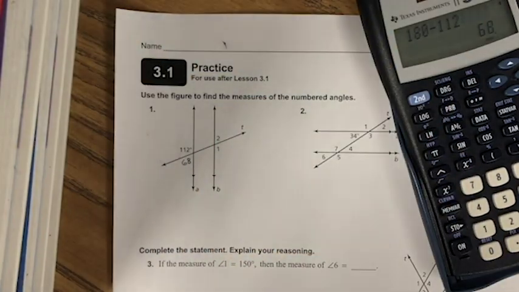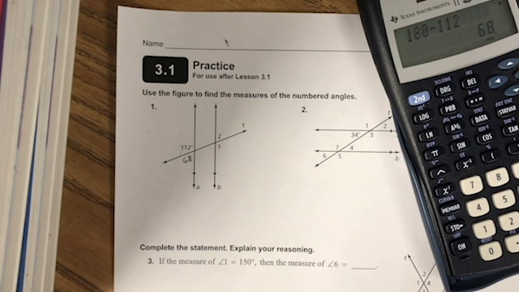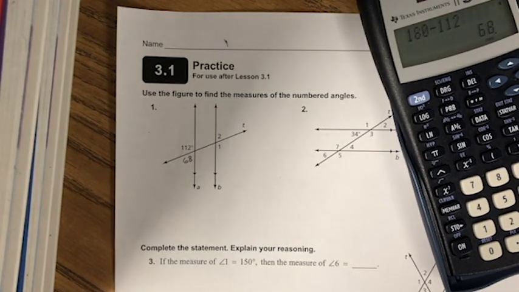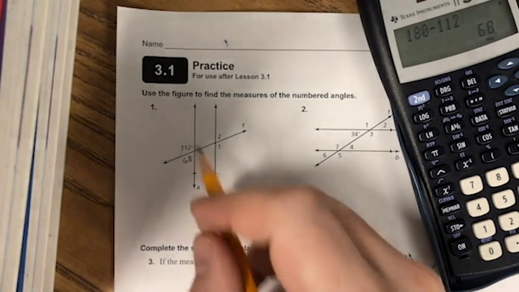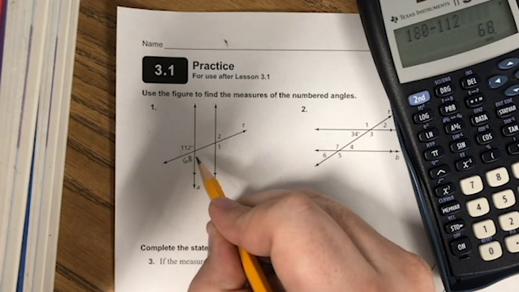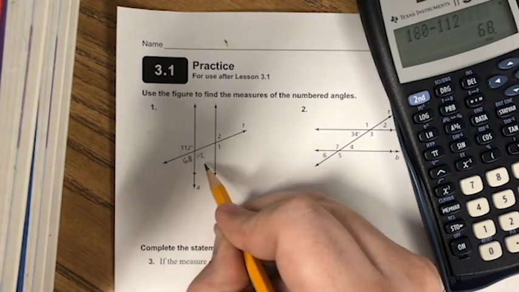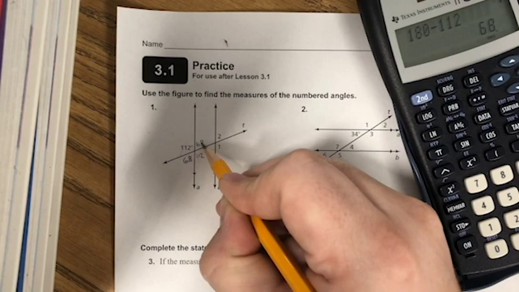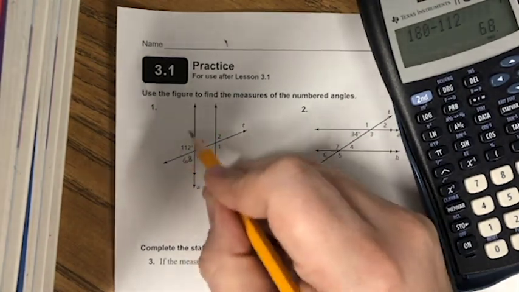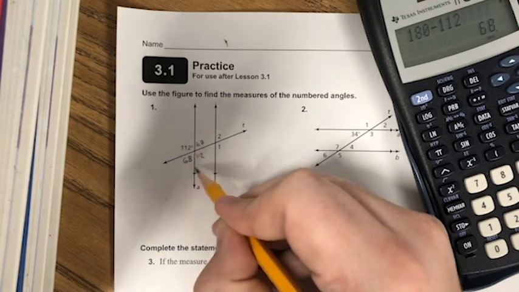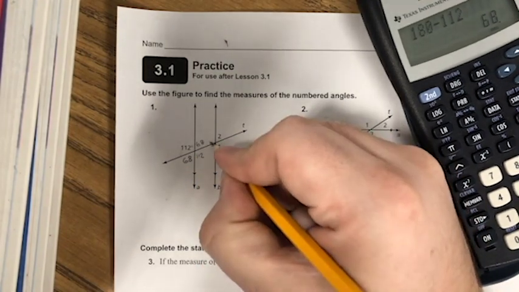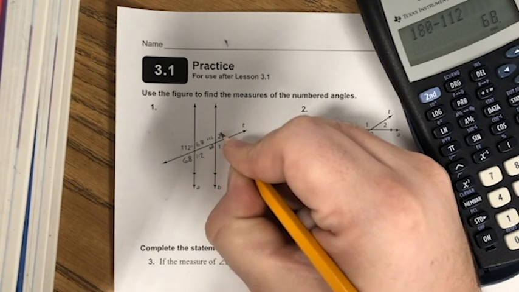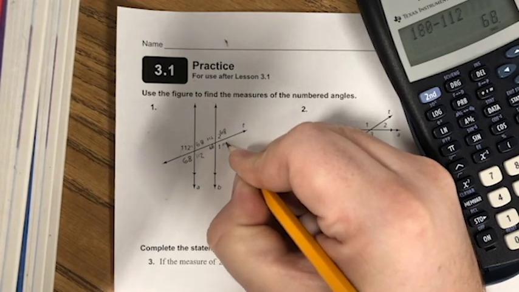The hard part of this entire thing is now complete. Because watch what happens. Based upon all those rules I just gave you, I can simply say this. If I know this to be 112, I know this is 112 because they're vertical angles. If this is 68, then this is 68 because they're vertical angles. And because this transversal makes corresponding angles, this entire thing can be copied over here. So this angle right here is 112, this is 68, this is 68, and this is 112.